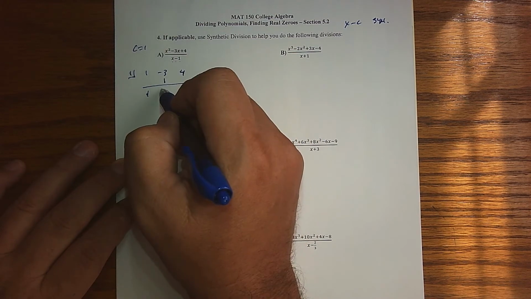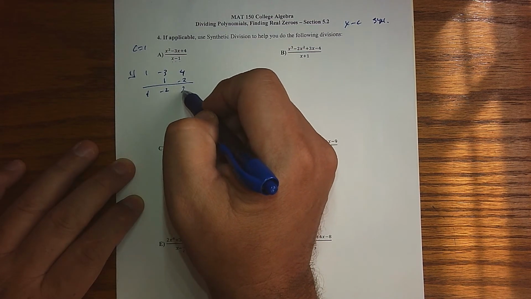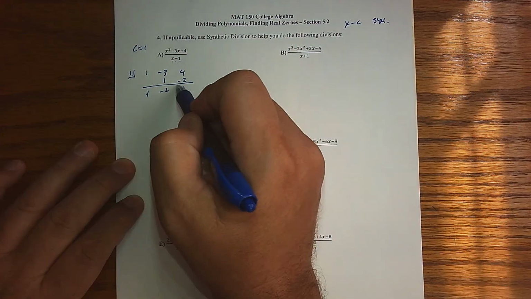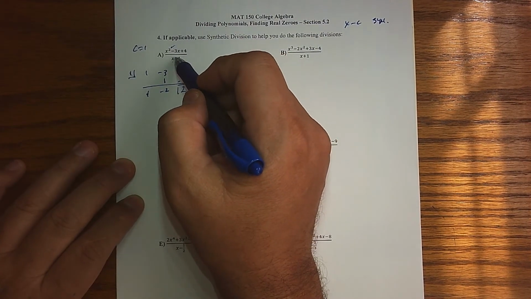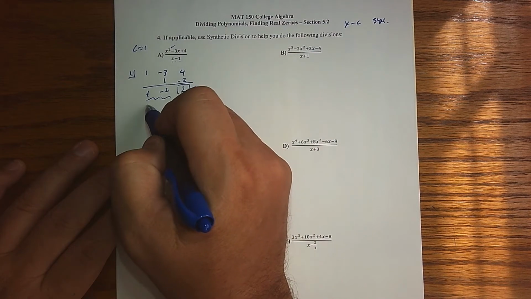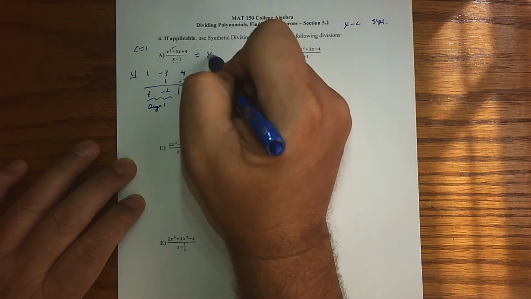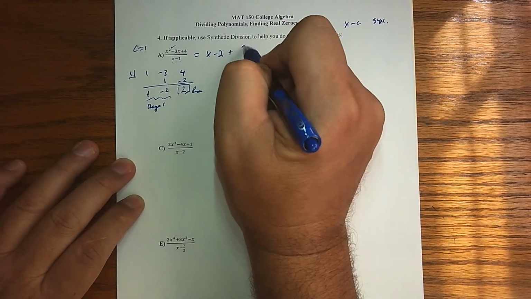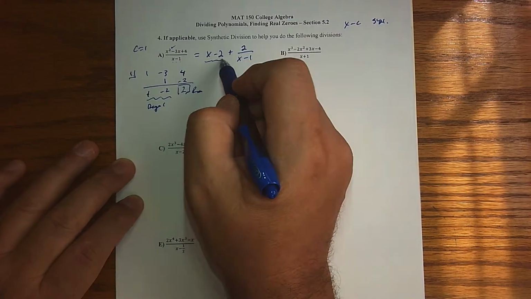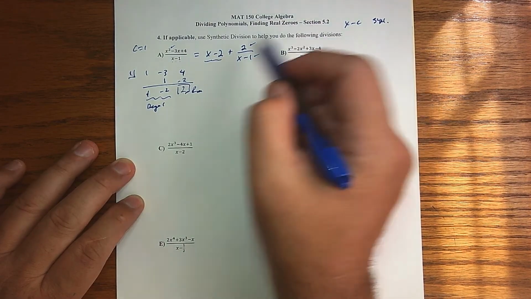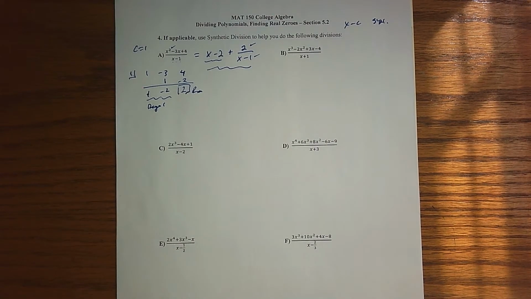Negative 3 plus 1 is negative 2. 1 times a negative 2 is negative 2, and add. And we're done. That is basically a remainder. And since I divided a second degree by a first degree, you're basically looking at a degree 1 polynomial here. So our answer is x minus 2 plus 2 all over x minus 1. So I've got my quotient and my remainder and what I divided by. And there's basically our answer via the synthetic division process.